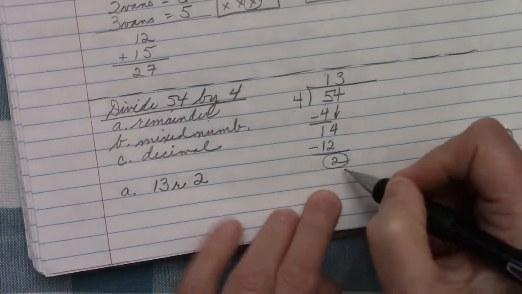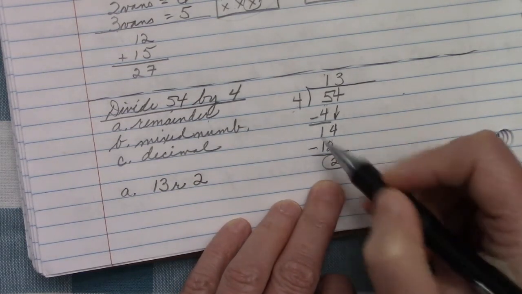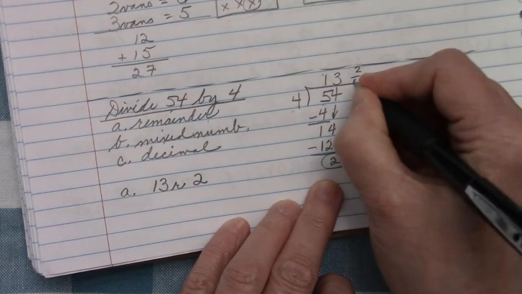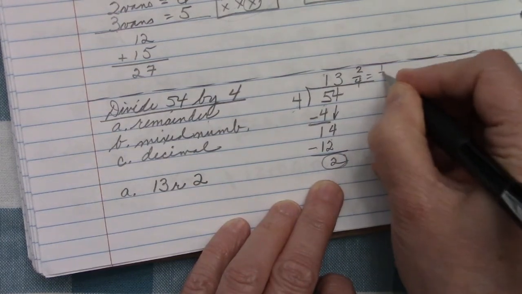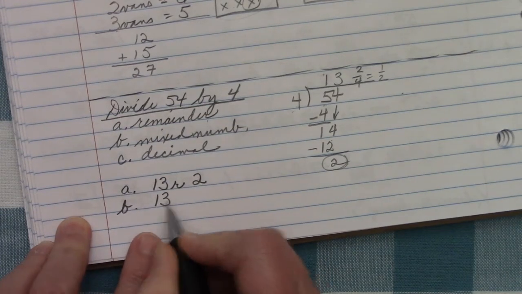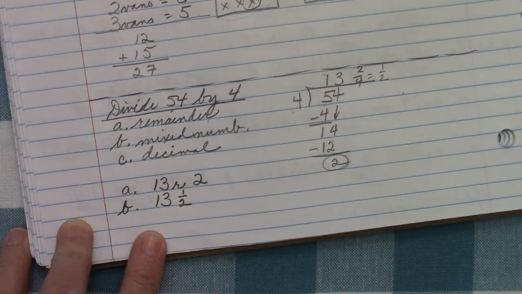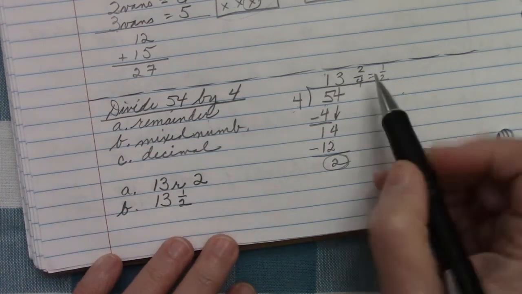Now let's keep going here. If we do it as a mixed number, we're going to have 2 fourths, which actually comes out to be 1/2. So it becomes 13 and 1/2. Remember to always, always reduce any fractions.